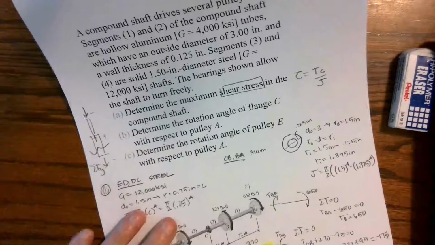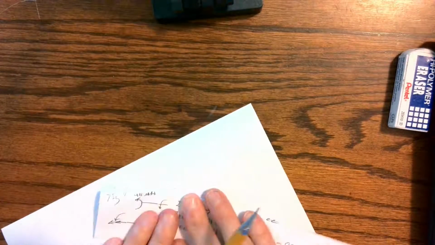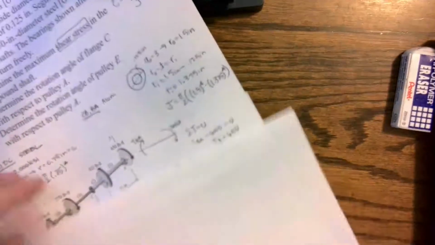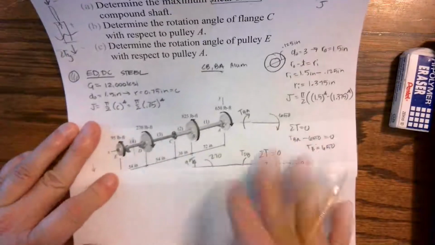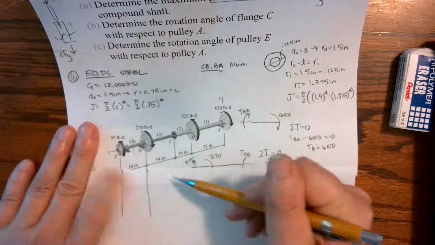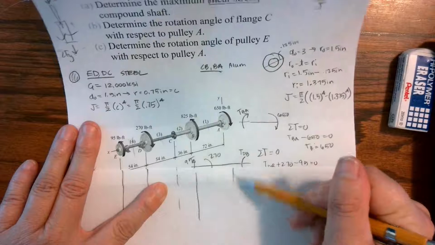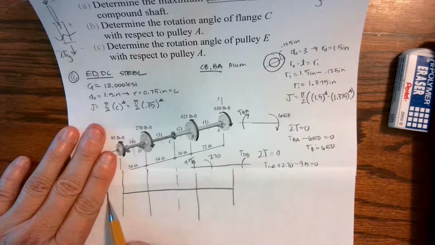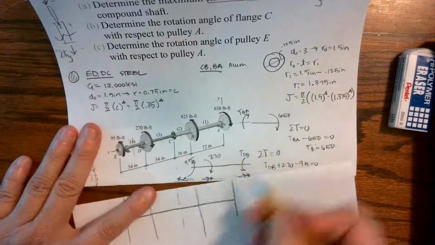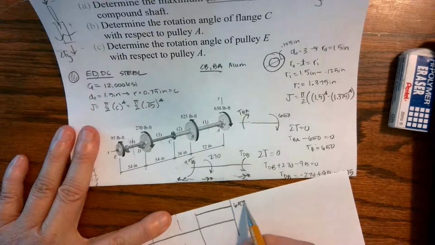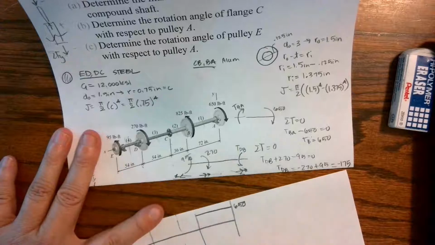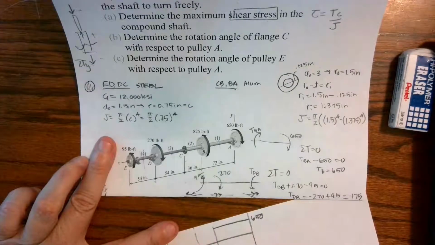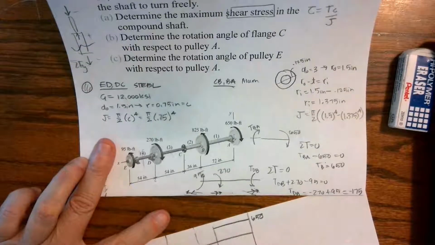Okay, so now that I have this, we're going to draw ourselves a torque diagram. So if I'm looking at my system and I come down, this is just like a shear and moment diagram. Okay, when I look at my torques, so these are my torques, I have a positive 650. I have a negative 175. And I had a positive 95.